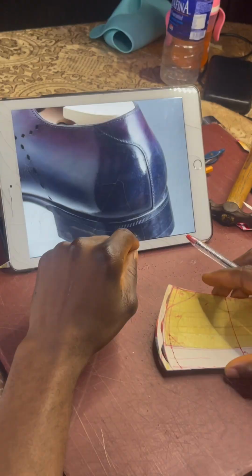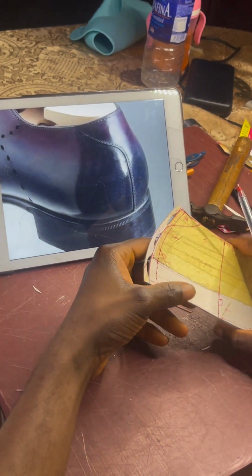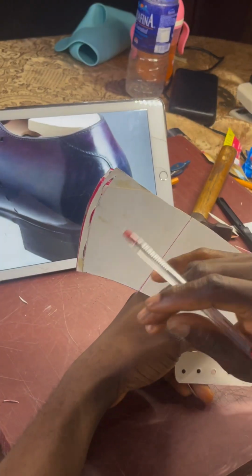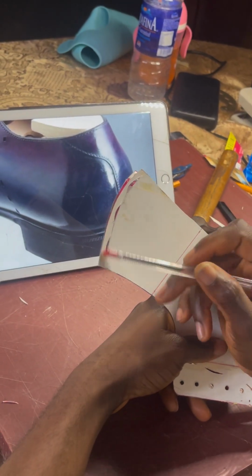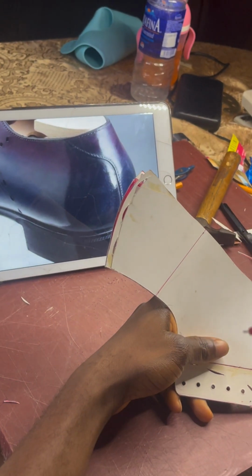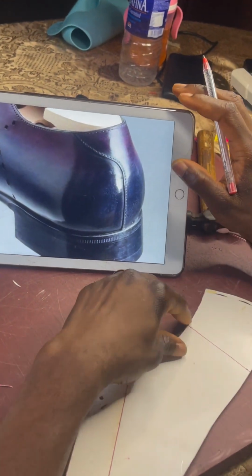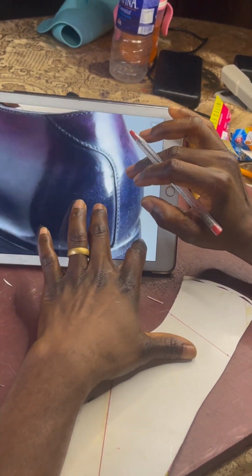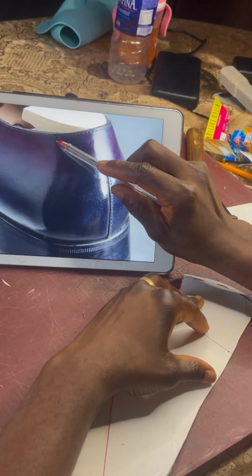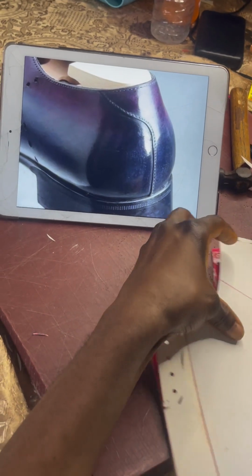Let's say you have a pattern that you have drawn out, and this is the regular type of back that we always have. And you want to convert the pattern into this kind of back. This is what you do.